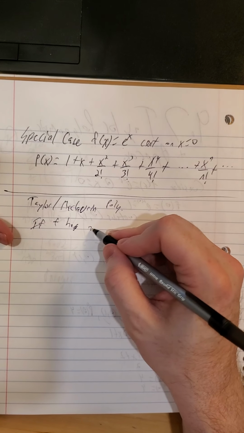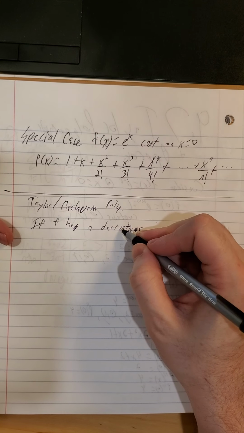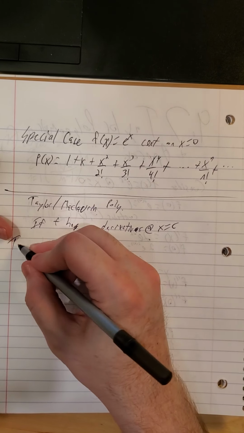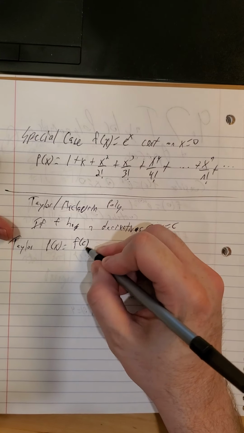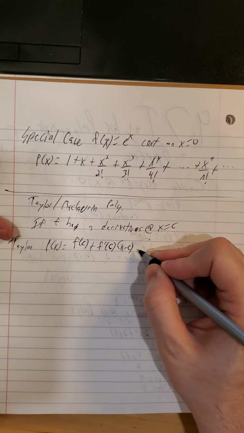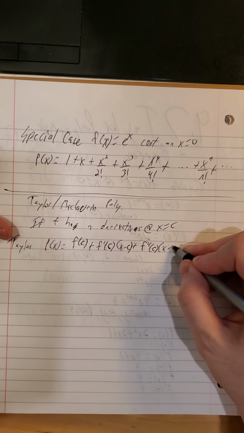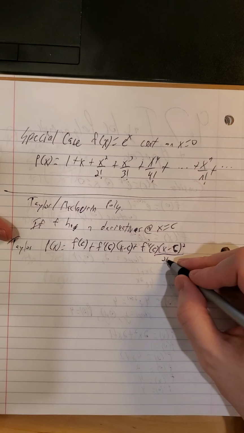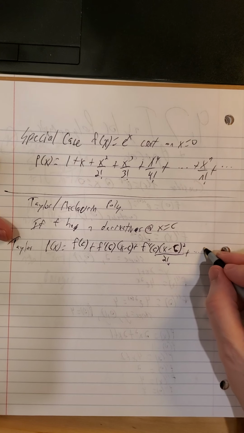So we're assuming f has n derivatives at x equals c. Then the Taylor polynomial would be p of x equals f of c plus f prime of c times x minus c plus f double prime of c times x minus c squared over 2 factorial, and then keep that pattern going.